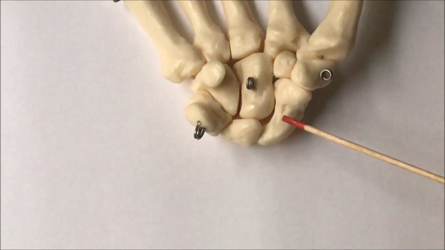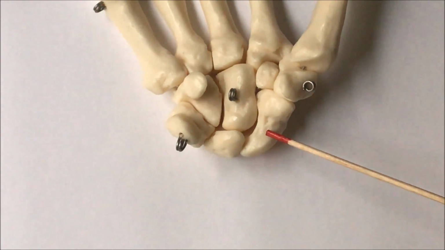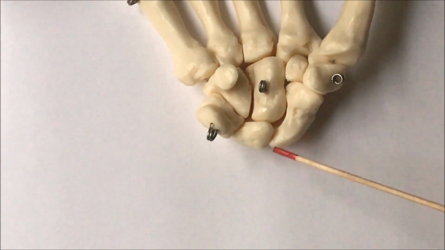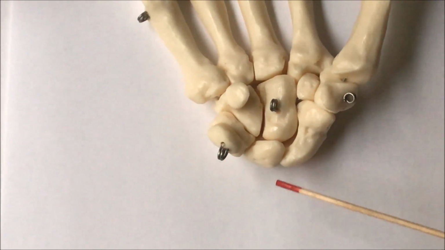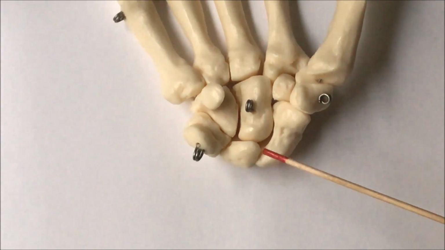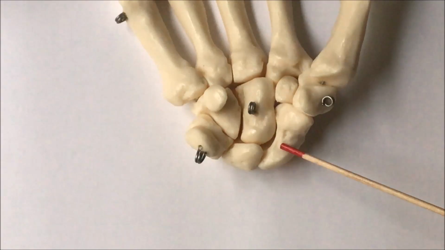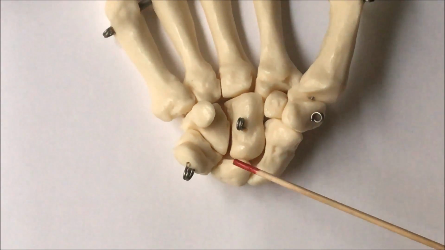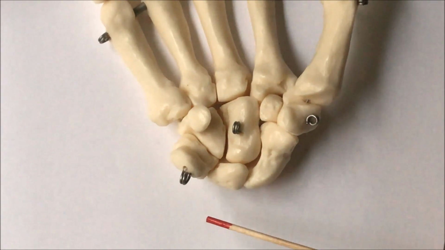Only the lunate and the scaphoid connect to the forearm directly, articulating with the radius, forming the actual wrist joint, with connective and nervous tissue passing through the carpal tunnel. A lateral ligament joins the scaphoid to the radius, while a medial ligament connects the triquetrum to the ulna.